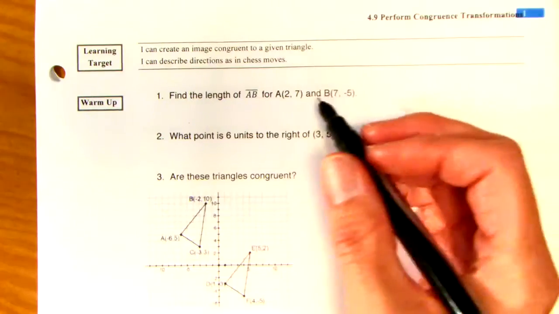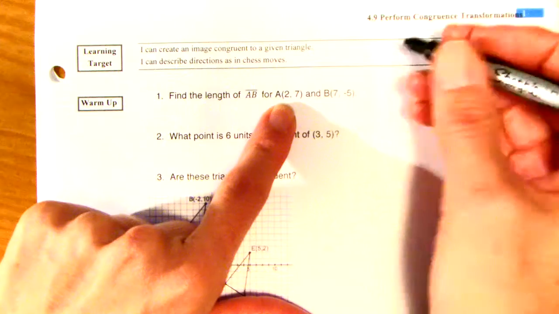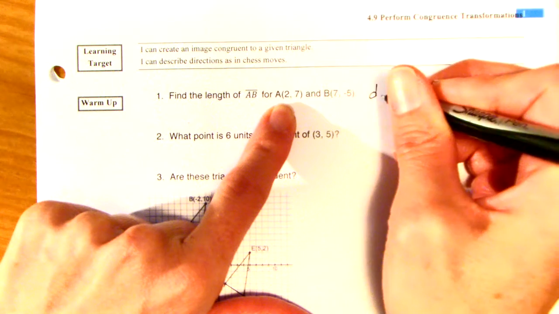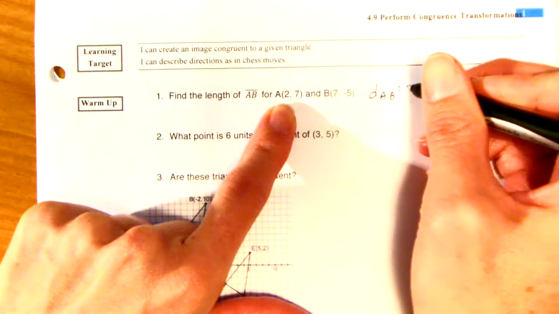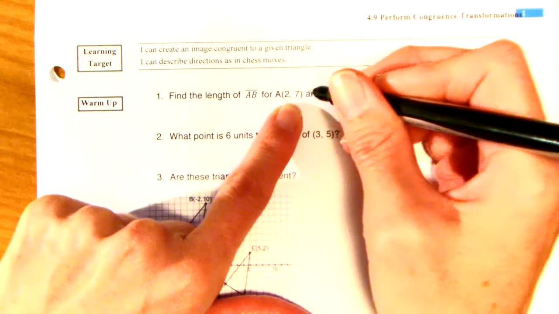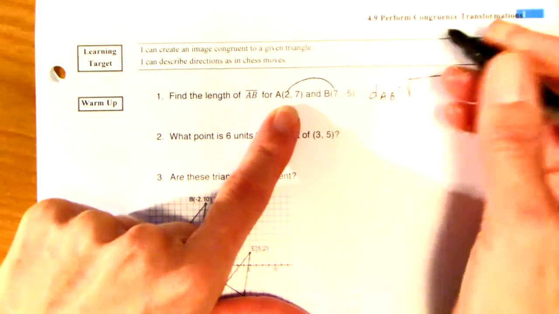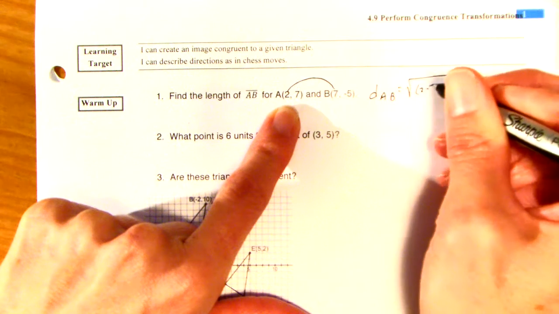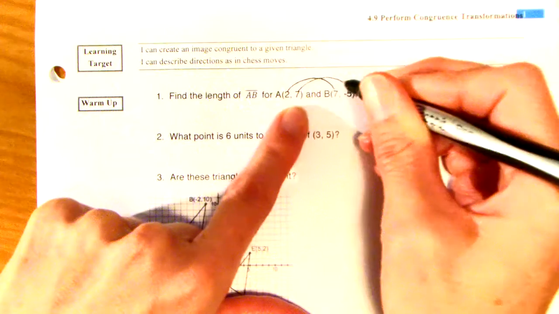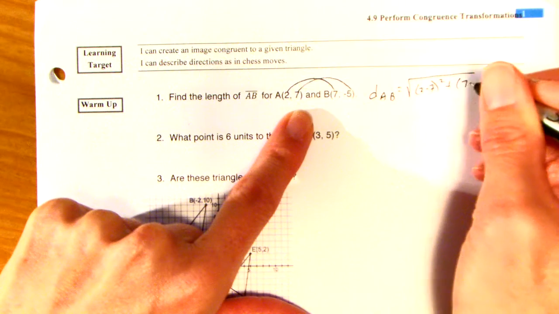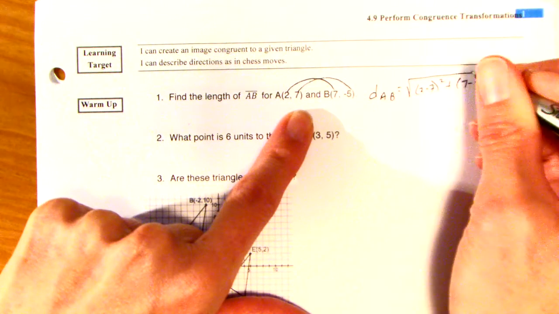So here we go. Find the length of AB. I don't know if you recall the distance formula. Distance of AB. We're going to take the difference of the x's, square it, plus the difference of the y's, and square it.